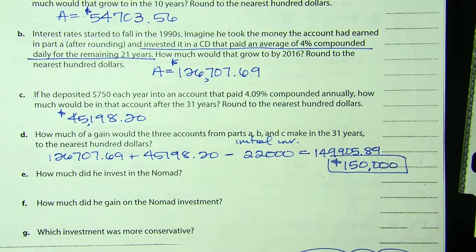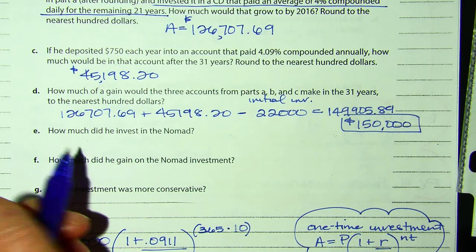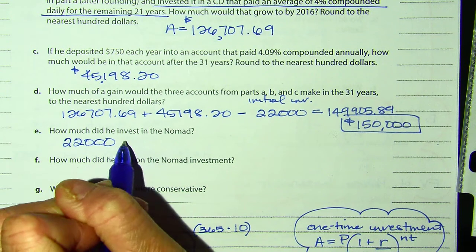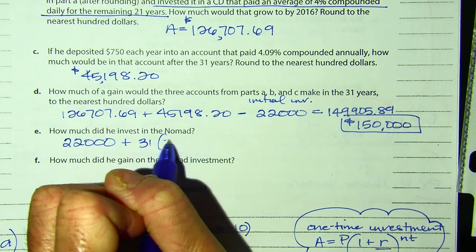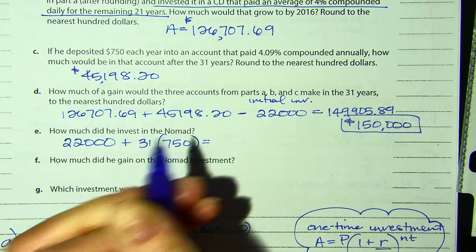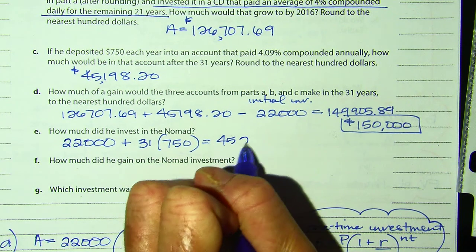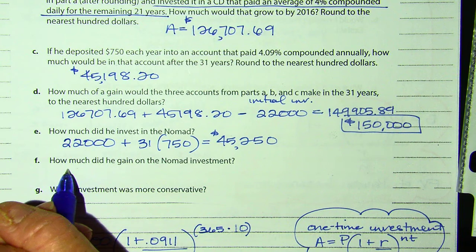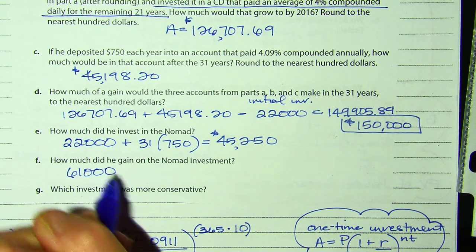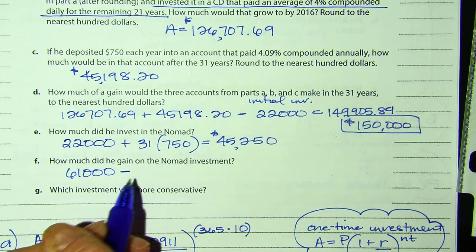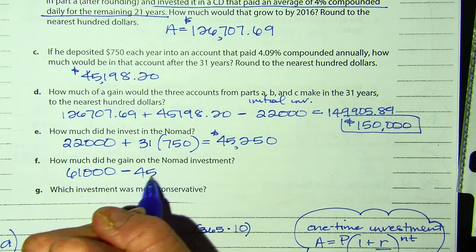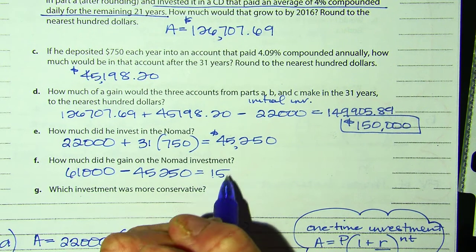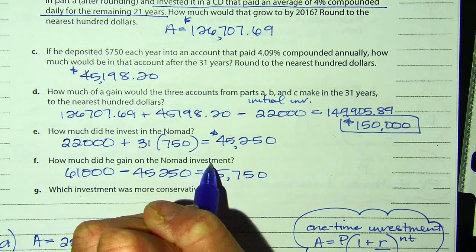So I put that he gains about $150,000. Now, how much did he invest in the Nomad? Well, he paid $22,000 for it, and then for the next 31 years, he paid $750 in repairs. So he invested $45,255 into the car. How much did he gain? Well, he sold it for $61,000, but that's not money he made. He spent. You always have to take into account the money you invested in it. So he only made a gain of $15,750.